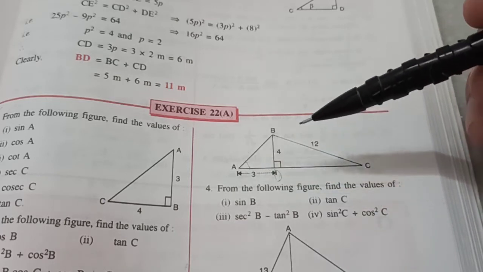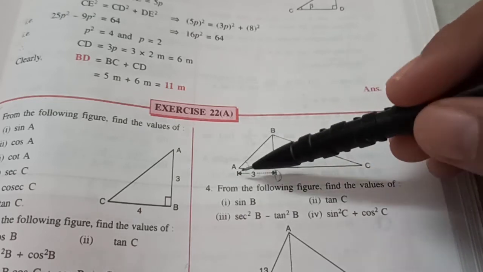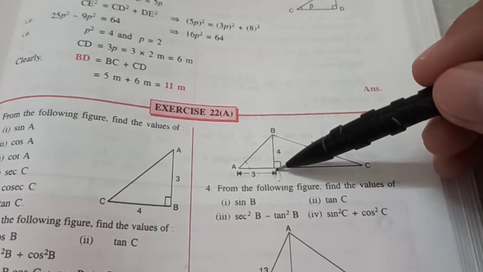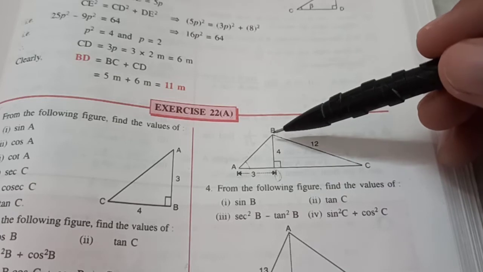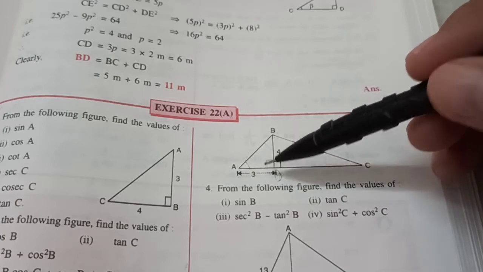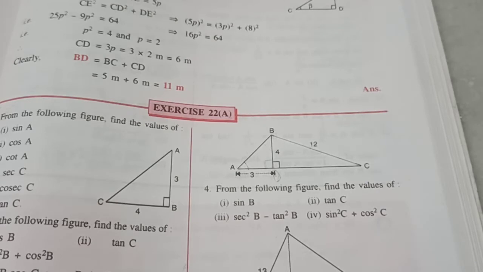The best way to start is first find the missing side. Now in triangle ABD, I have AD, I have BD, but I don't have AB. So let's find it by Pythagoras theorem. Because it's 90 degrees, right? It has to be 90. Then only we can solve such sums. So Pythagoras theorem would be the central theme of this entire exercise. We'll be using it in every sum.